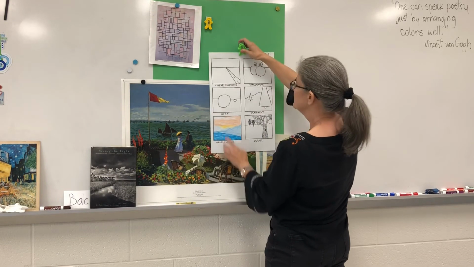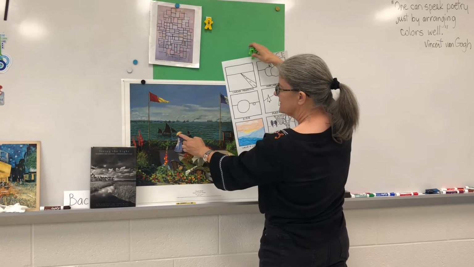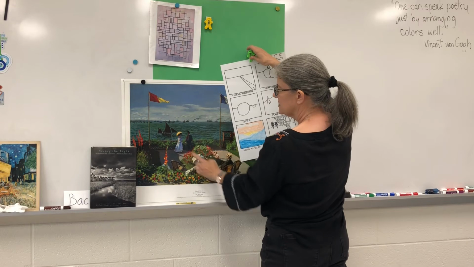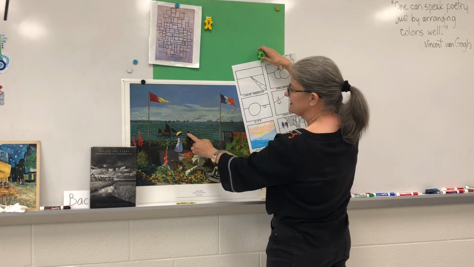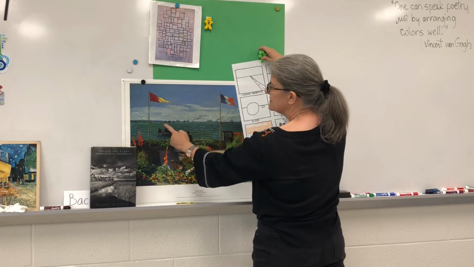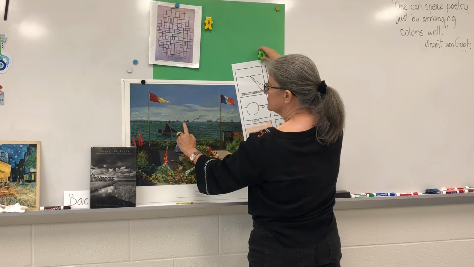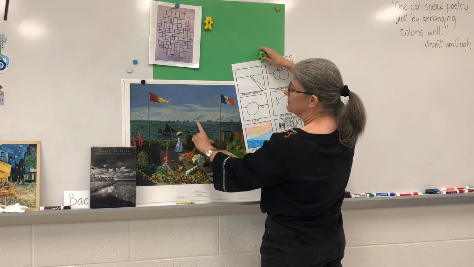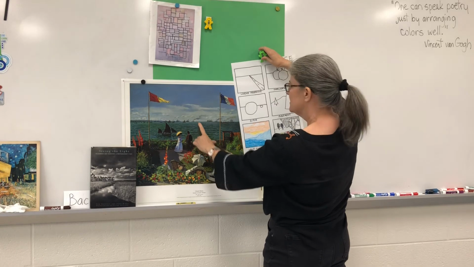He's also used size. Look at this umbrella. Look at the difference in the sizes. Look at the difference in the men's hats. Look at this sailboat. And then way back here, you barely see it. So the artist has used size.